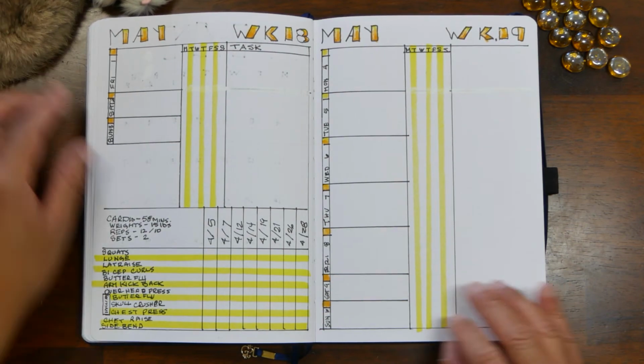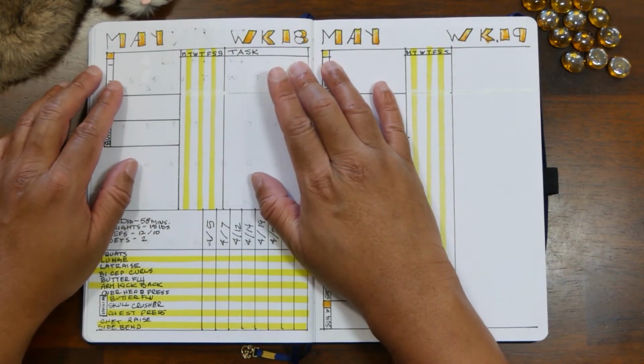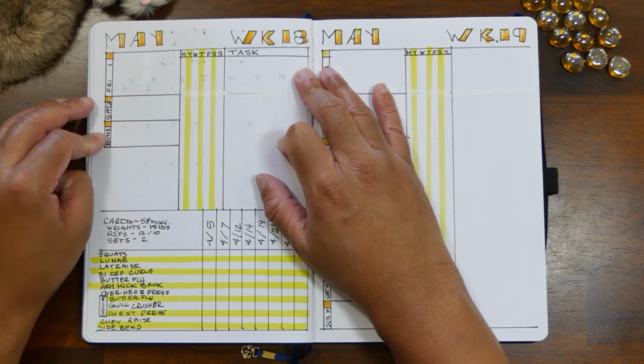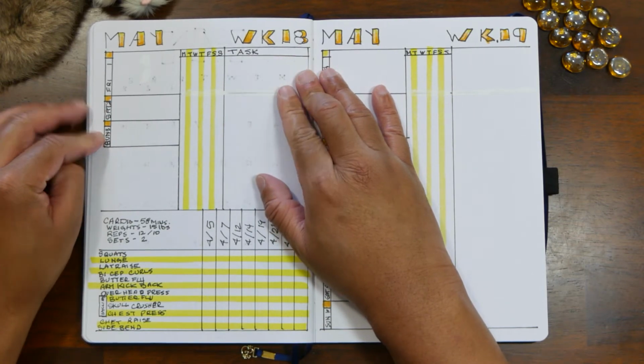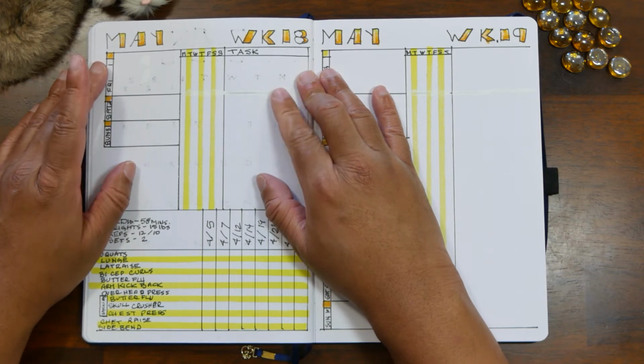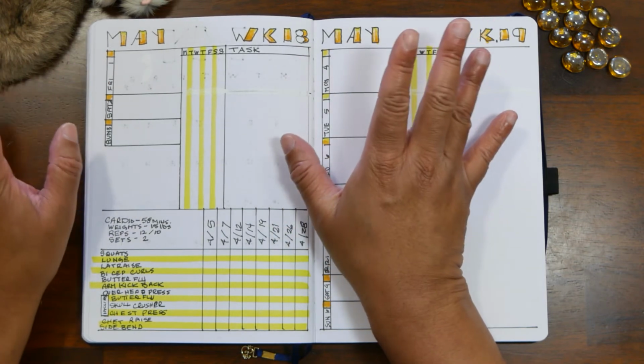Now, let's talk about this. Yes, the bleeding is bad. The bleed through is bad. However, the thing that I was going to go and correct all of this and take care of all those problems.